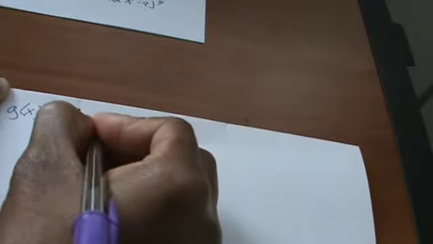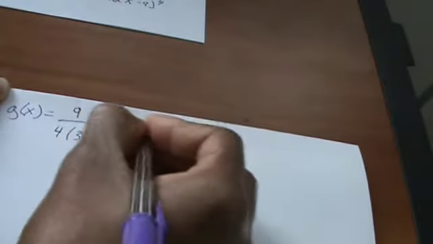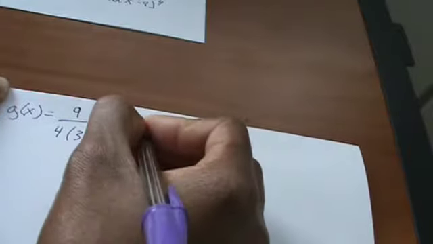So what would happen if we had g of x equals 9 over 4 times 3x to the 5th power minus 13x. And let's make that squared.